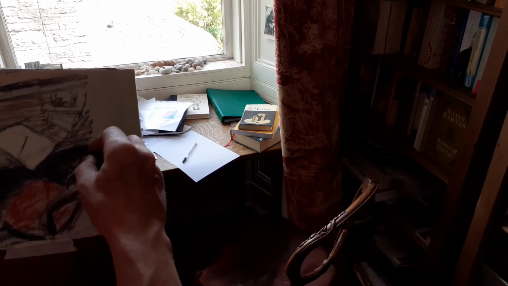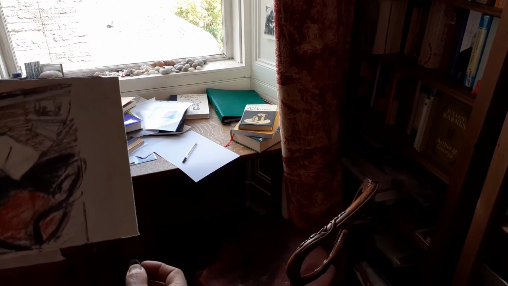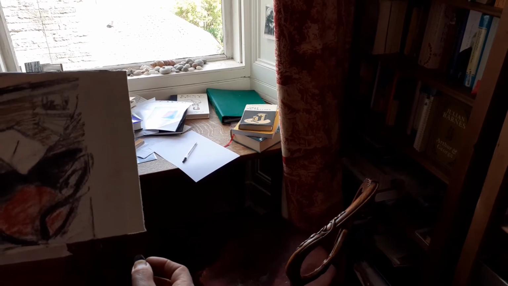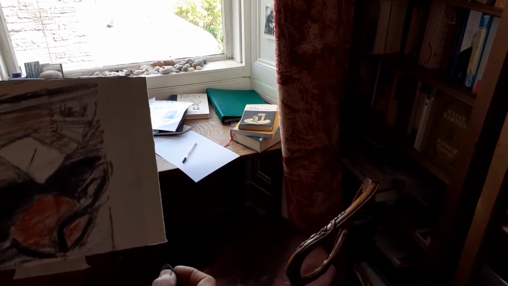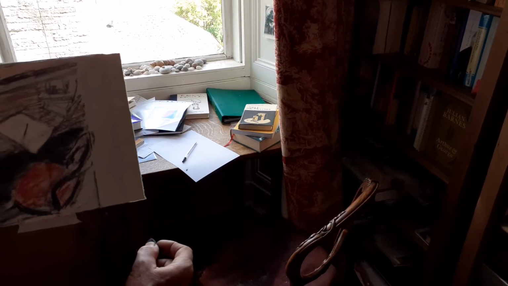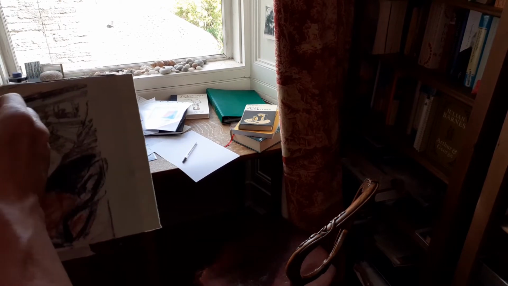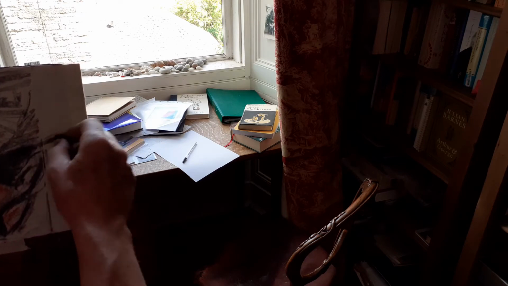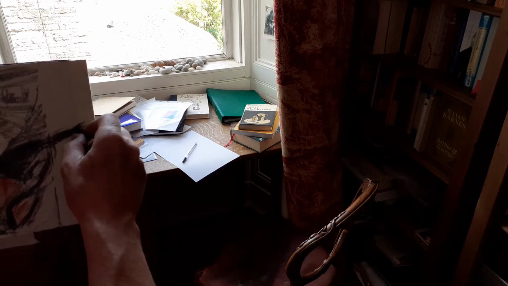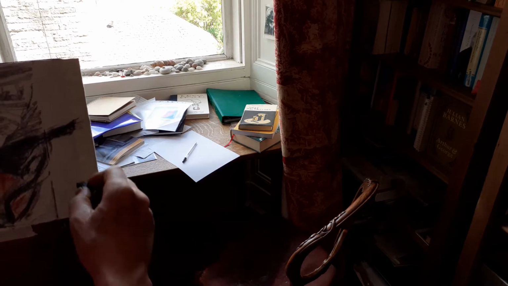So what do I get that's extra? I get the curtain. Can you see that you can? I'm just checking that you can see. Certainly it seems worth adding a bit more.